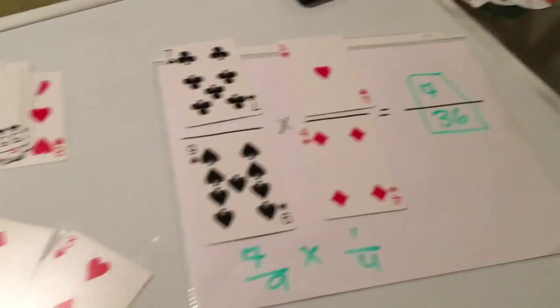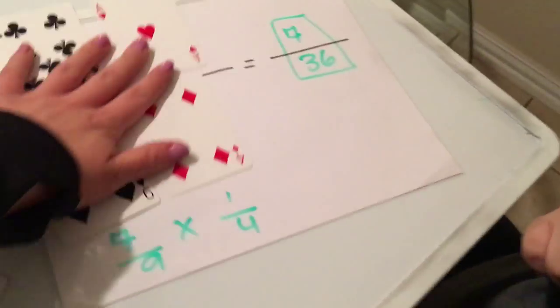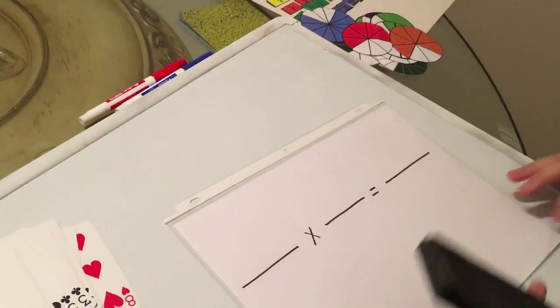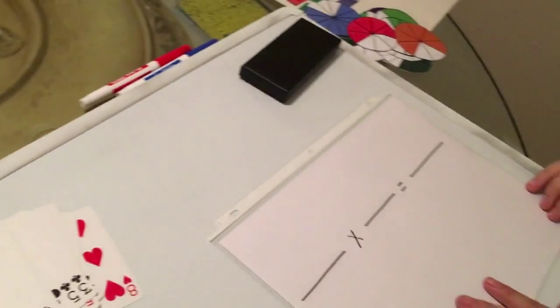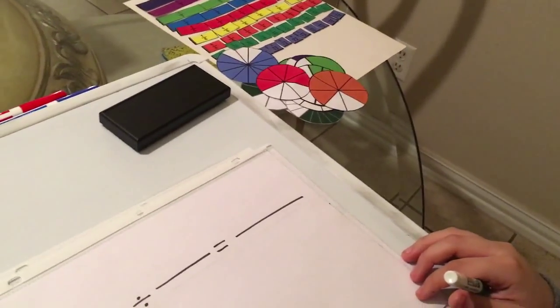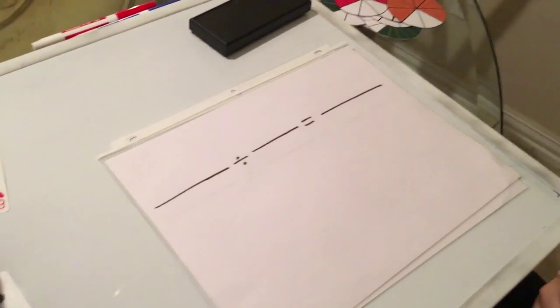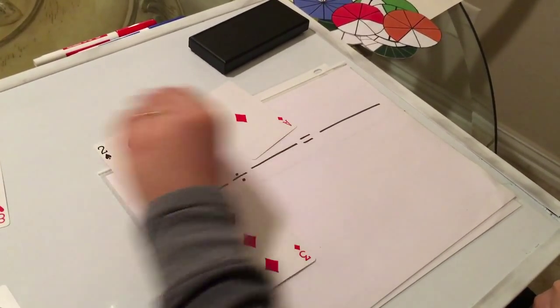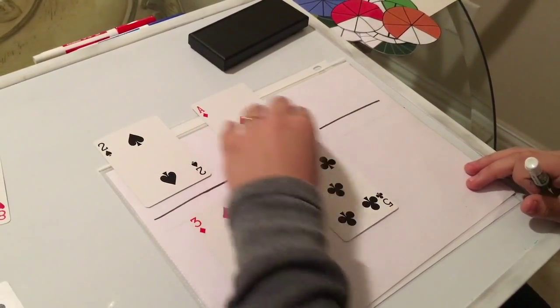Great. Can we reduce this fraction? No. Okay. That's the last one for that. Now we will do the same but with division. Remember that we flip the second fraction, okay?